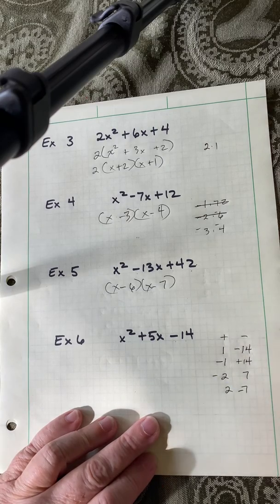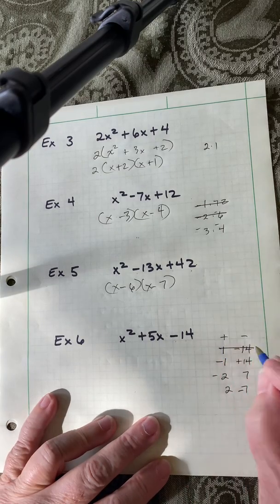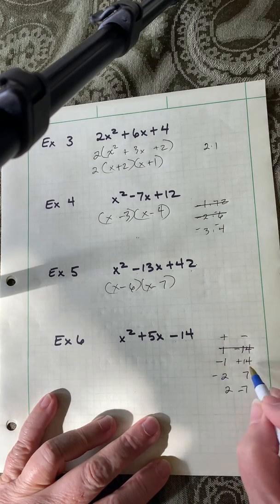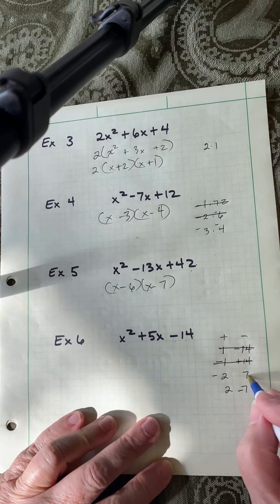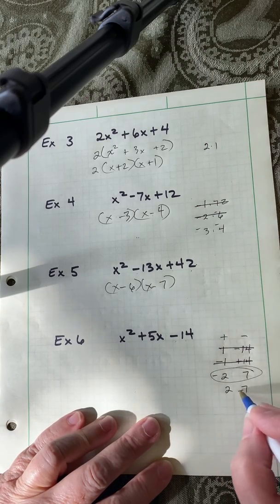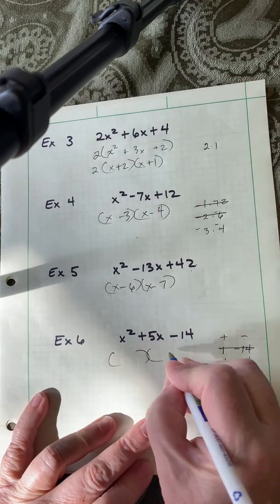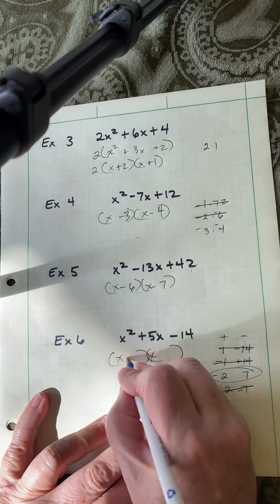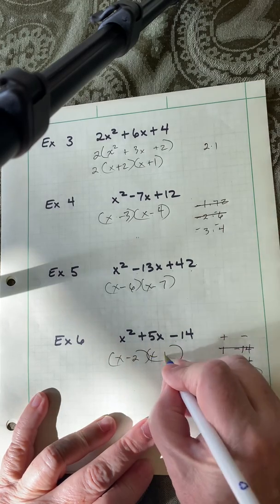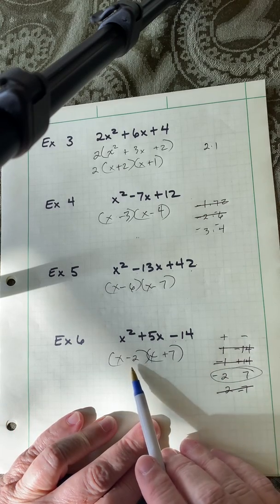So if I add those together, -13, no, I'm looking for a +5. This one will give me a +13, no. Well, this one gives me a +5, that works. This one a -5, so that doesn't work. So make my template right here, and all I have to do is plug those numbers in. So one's a negative number, and the other one's the positive number. Just take a few seconds to make sure you got it right here.